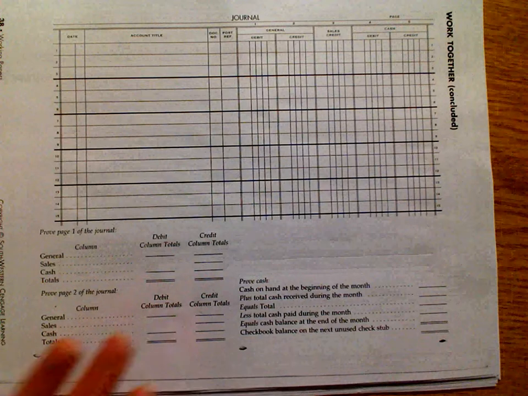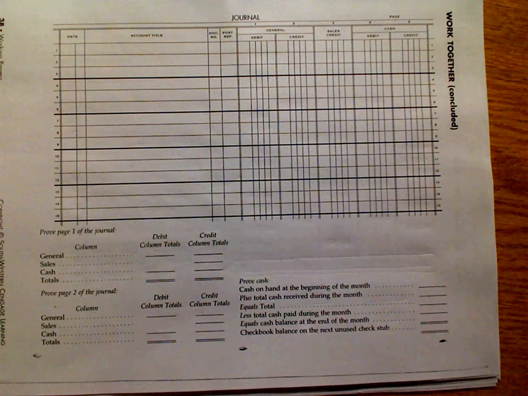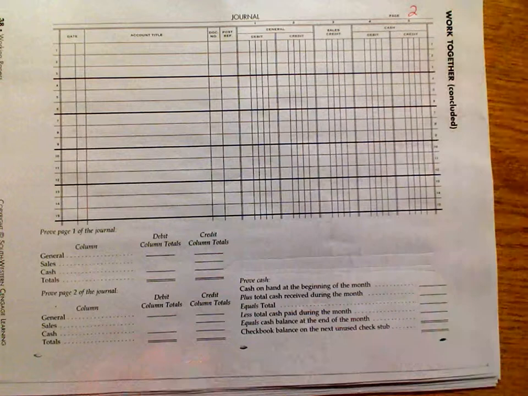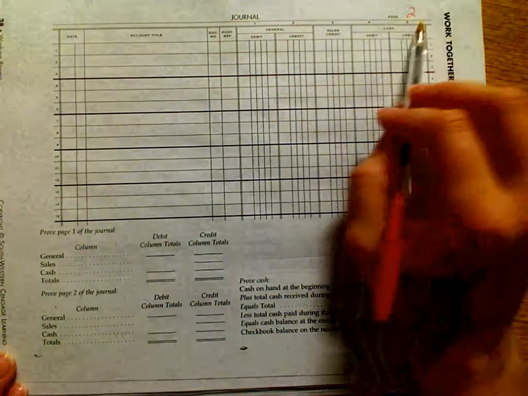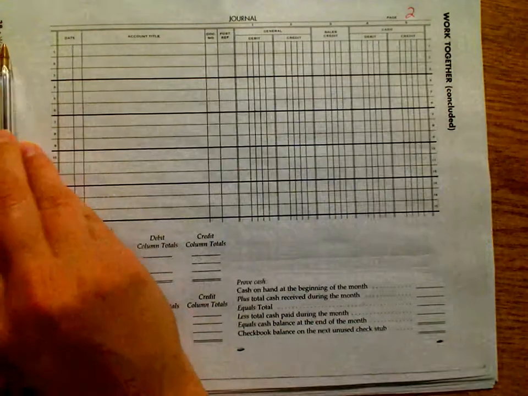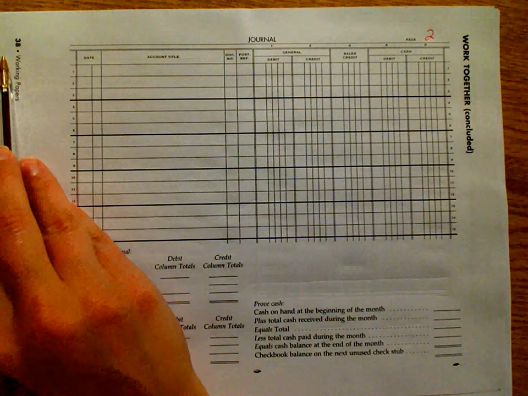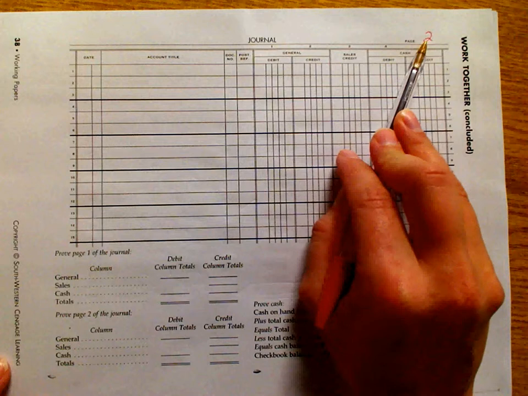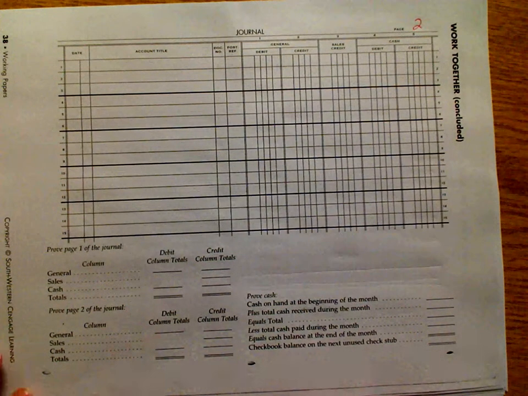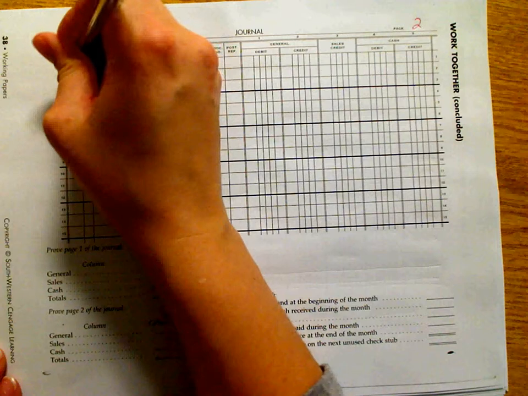Then you are going to flip your page to page 38 in the workbook. We're going to write page 2 at the top. And because we're starting at the top of the page again, we're going to write April 27th.